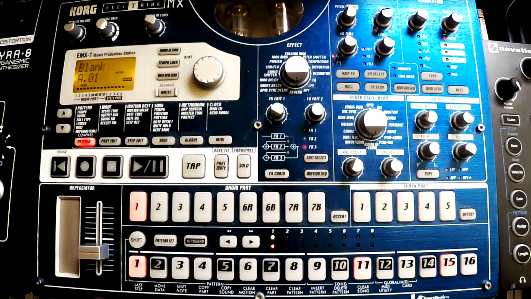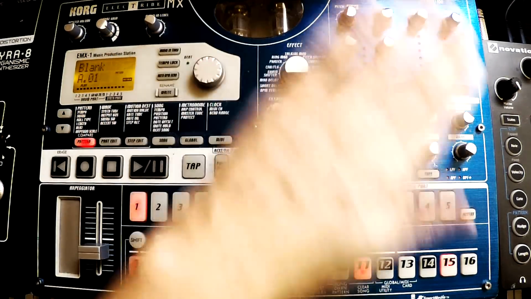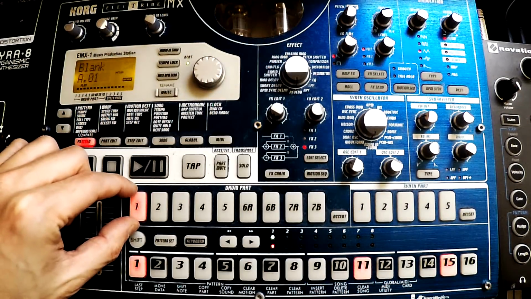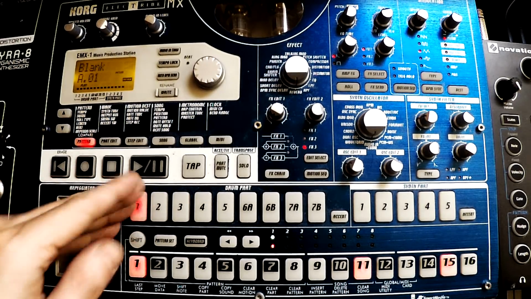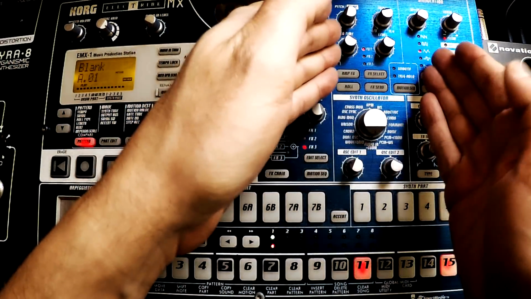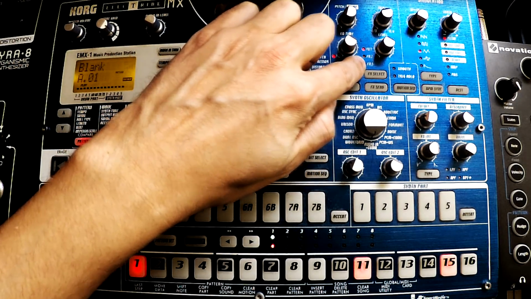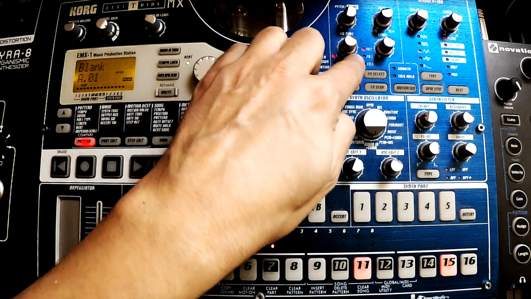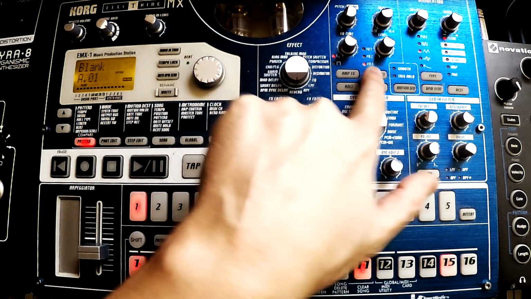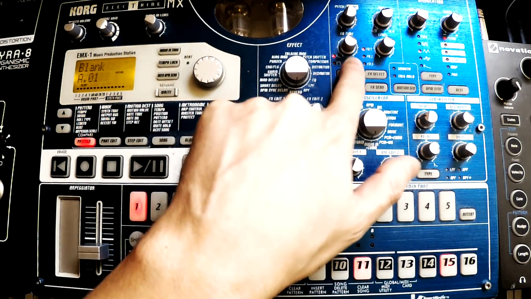So in this video, we're going to look at the Korg EMX1 and how it works with effects. Let's say we press 1, that's assigned to a kick drum. So what you want to do is go over here. Now all you have to do is look right here. We have effects 1, 2, and 3. Right now effects 1 has the light on, and then you have effects select. When you press that, it switches from effects 1, 2, or 3.